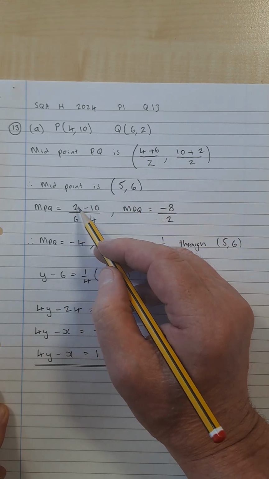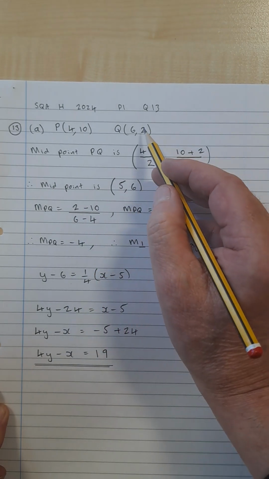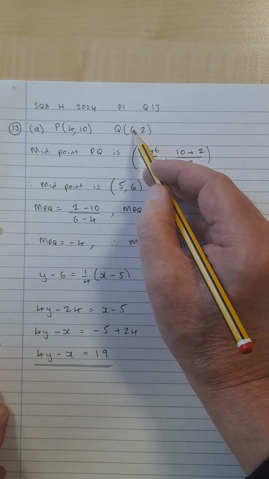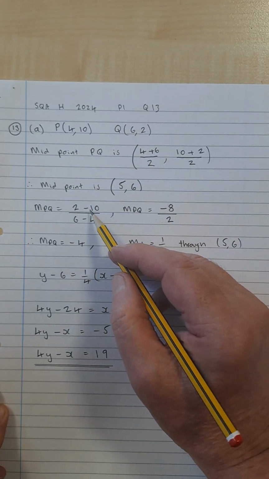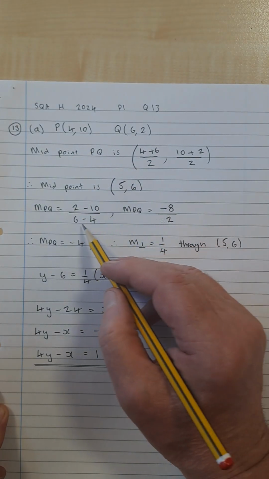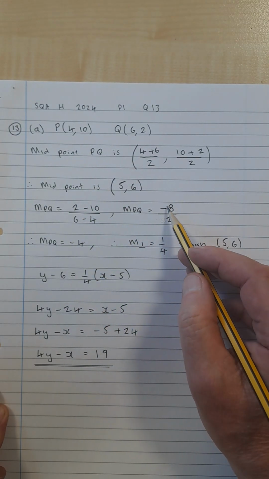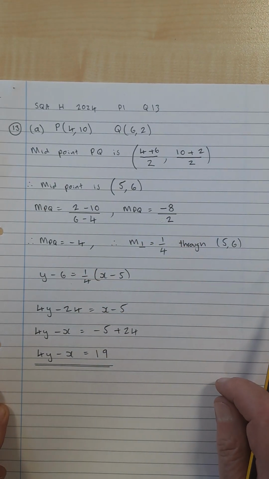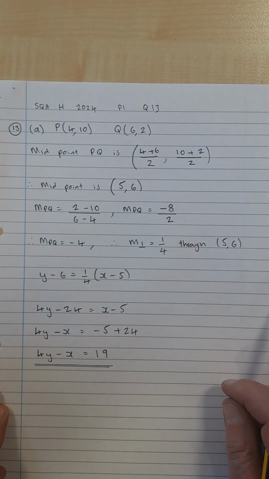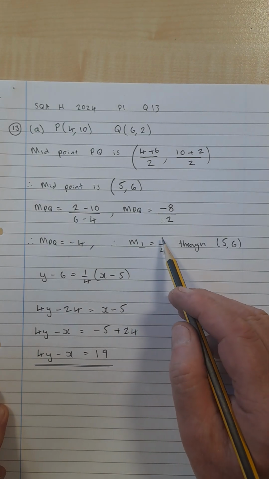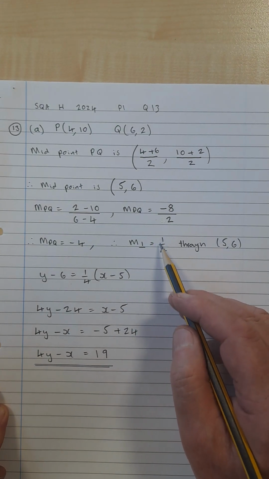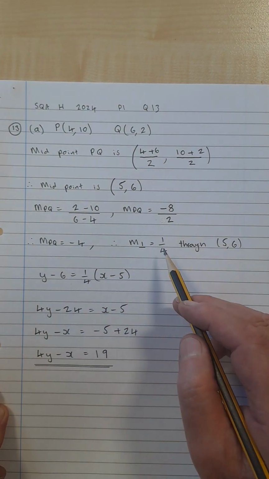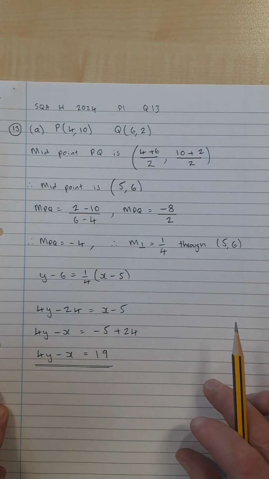Now we need the gradient of PQ. So it's 2 take 10 over 6 take 4. 2 take 10 is minus 8, 6 take 4 is 2, minus 8 over 2 is minus 4. So the gradient of PQ is minus 4. So the gradient of the perpendicular has to be a quarter, because that's a number that if you do minus 4 times a quarter, you get minus 1.